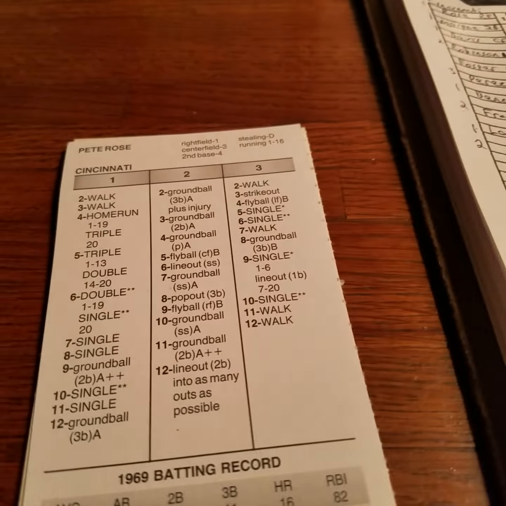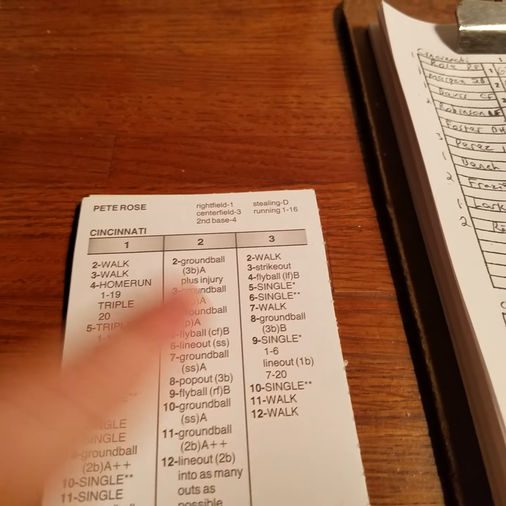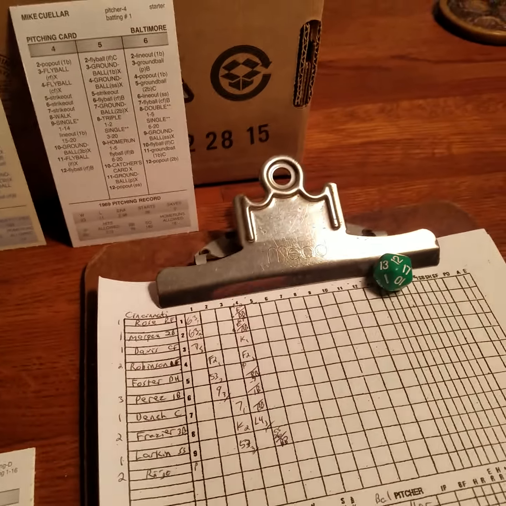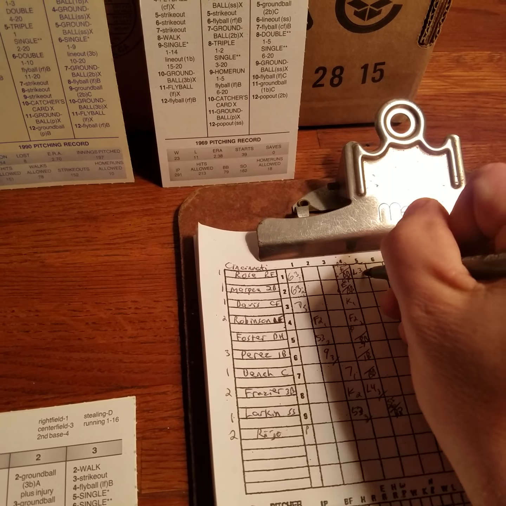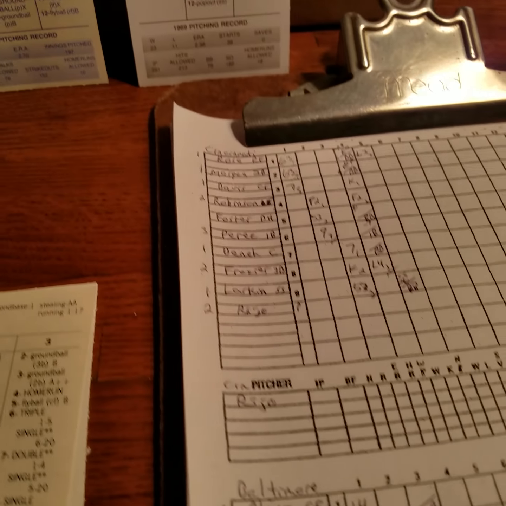Here's Pete Rose. 3-9 for Rose. 1-6 is a single. Anything else, he'll line to first. It's a 12. He's going to line it right to Eddie Murray. 2 down for Joe Morgan.